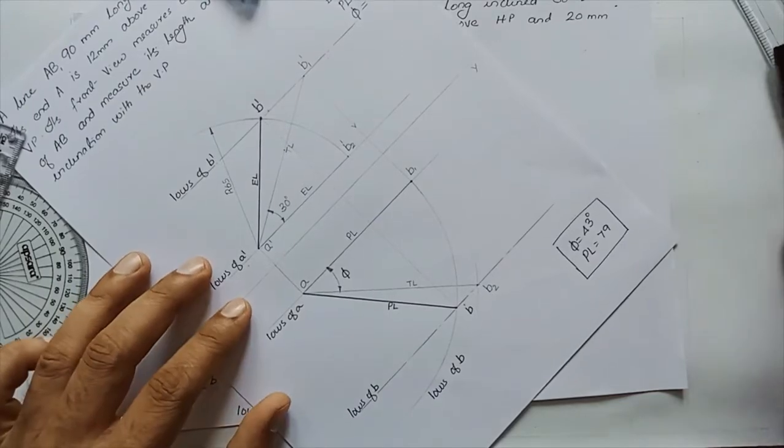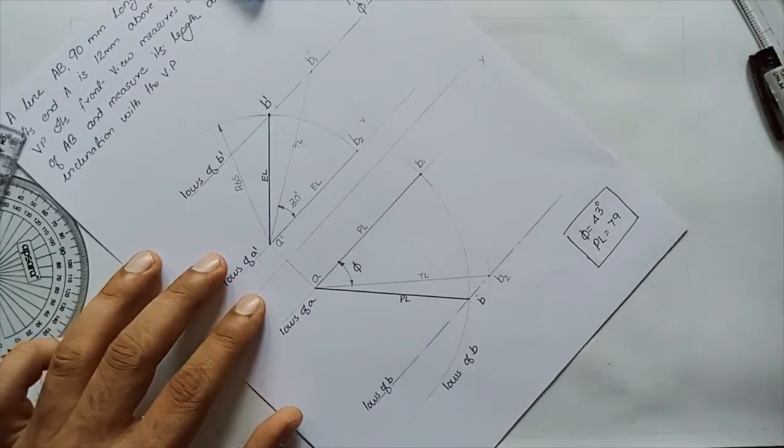Now we shall do the dimensioning process of this diagram.